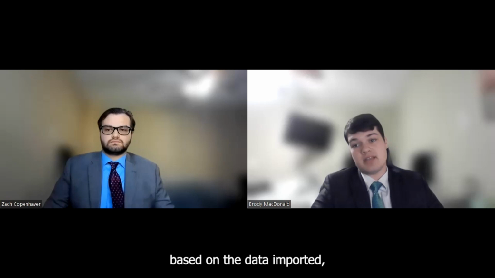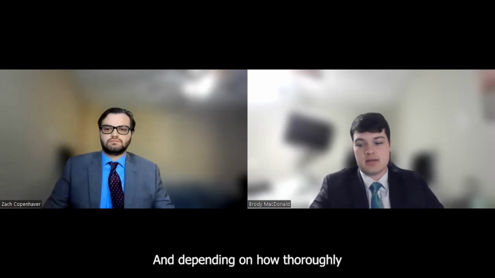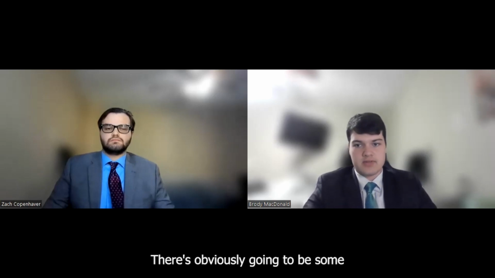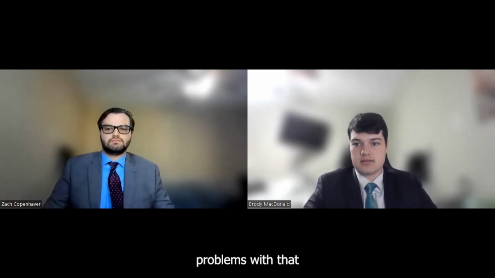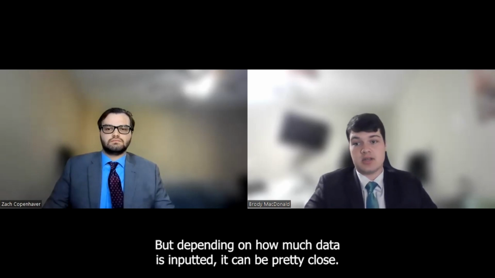It also can, based on the data inputted, respond in natural language. And depending on how thoroughly you train the AI, it will sound near human. There's obviously going to be some problems with that, and it will not be perfect every time, but depending on how much data is inputted, it can be pretty close.